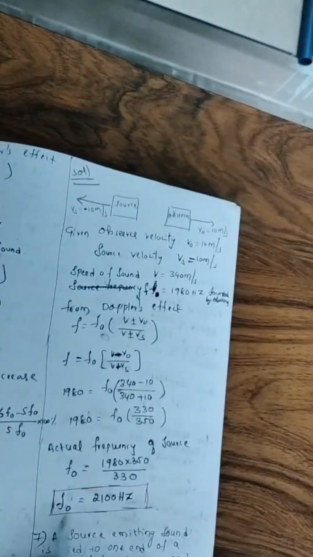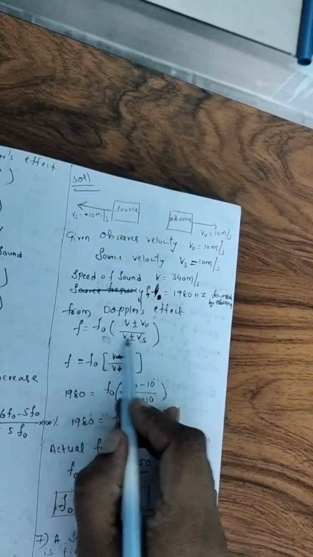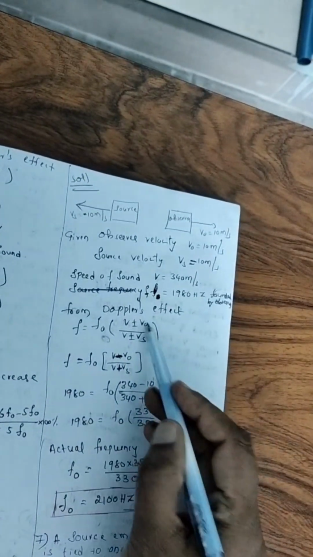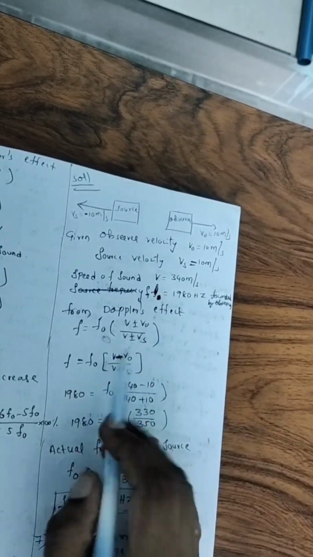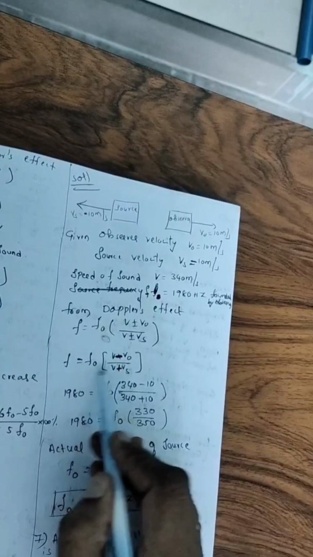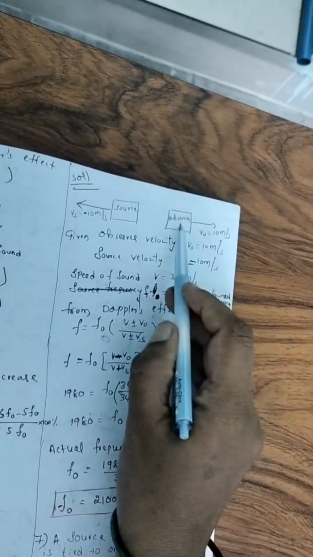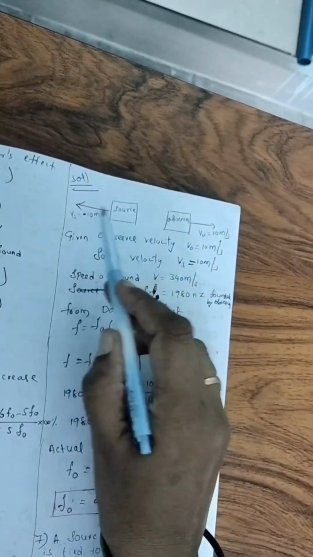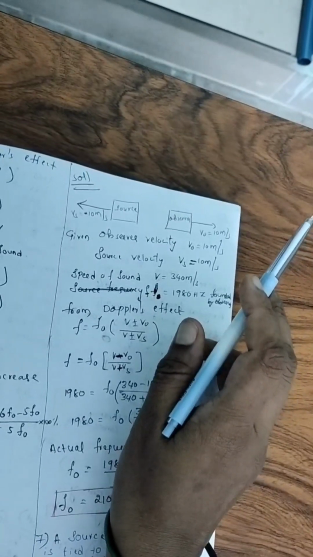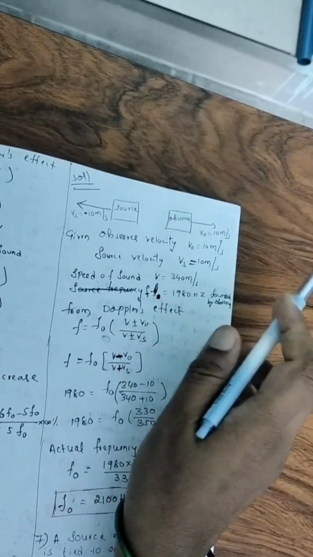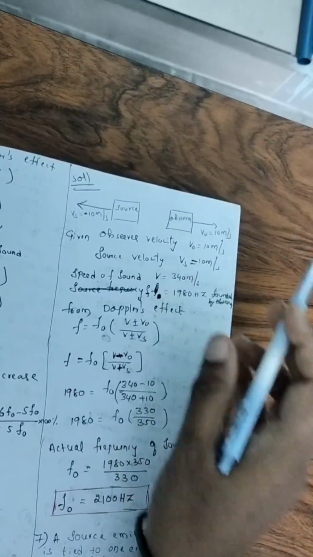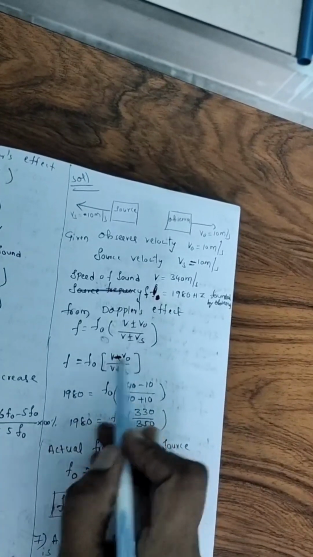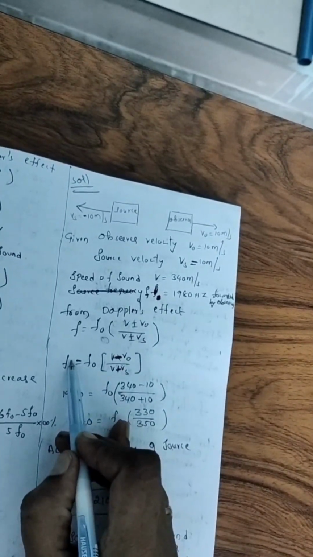From Doppler's effect, what is the formula? F naught times V plus or minus V naught by V plus or minus Vs. Here both are moving, V naught and Vs both are moving. So what does the formula become? F naught V. The observer is moving away from the sound source, which means the frequency of sound decreases. So decreases means minus V naught. Directly proportional, no? So F also decreases.